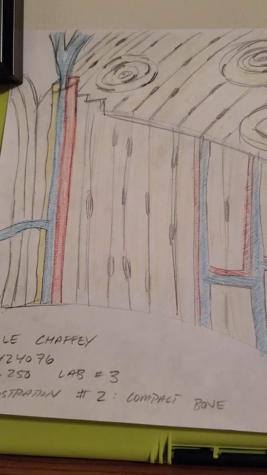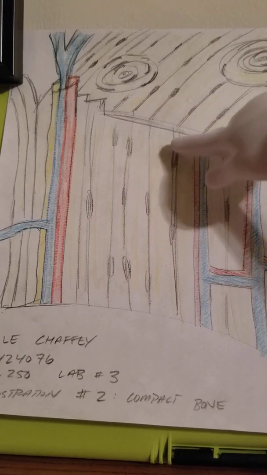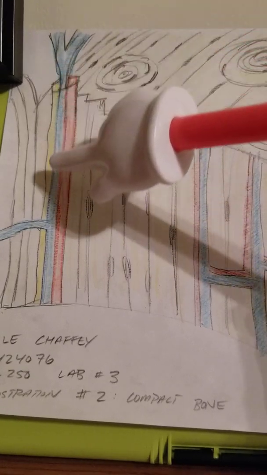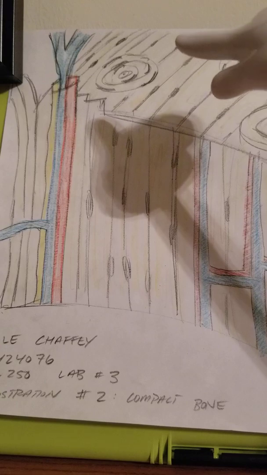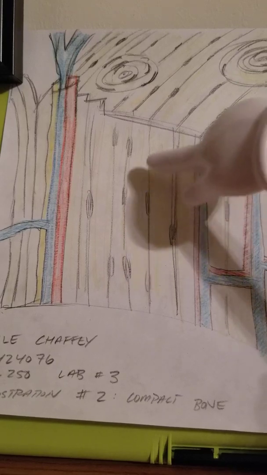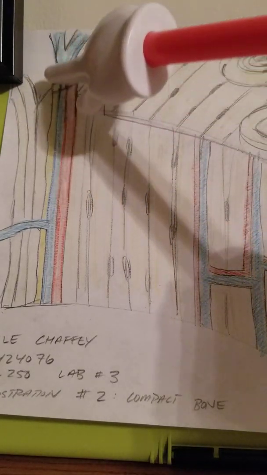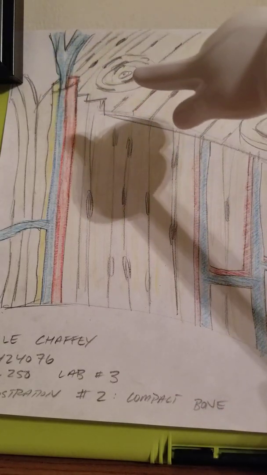The last one I did, your lacunae. And then right here in the yellow, that is going to be your nerve. And then I made sure to illustrate your osteocytes. And then on this kind of peeling off to the side there, that is your periosteum. And now I'll switch over to the skeleton.